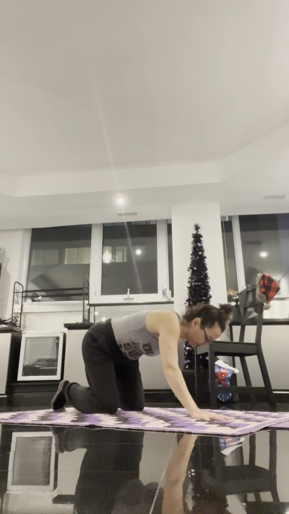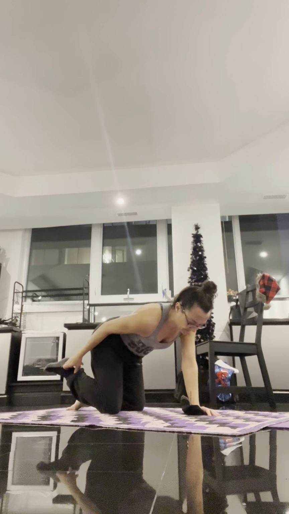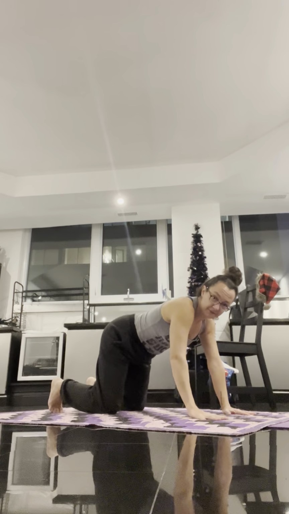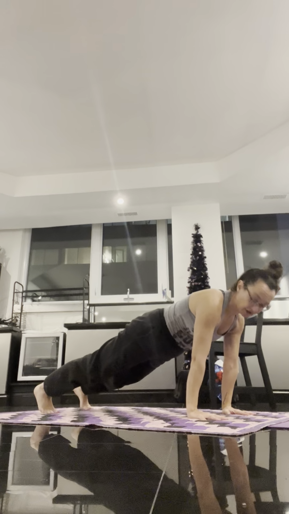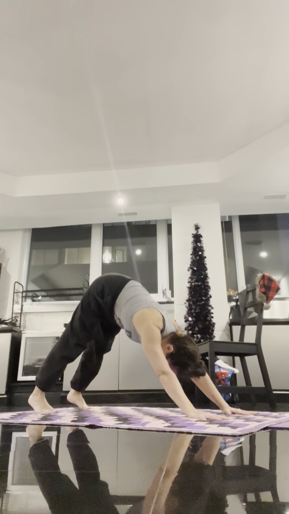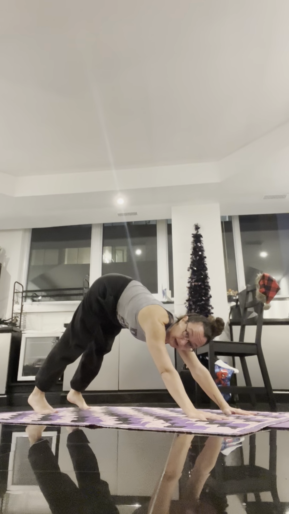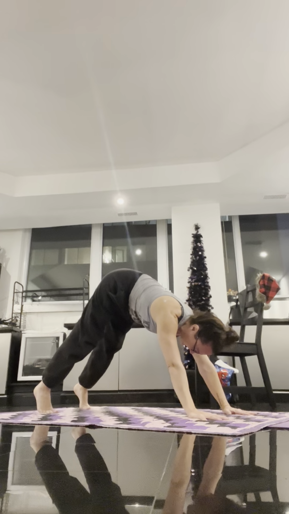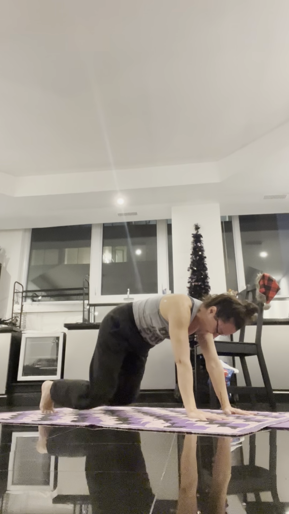This might be a little bit easier. Socks off. All right. And we come up, tuck our toes, and we come up to downward dog through a plank. Up and up. Now, if you have difficulty here with your legs holding yourself up, you can always do a downward dog type exercise from your knees.